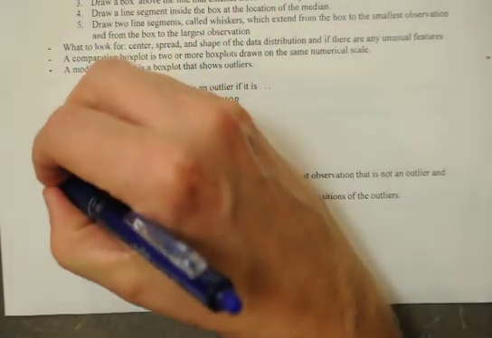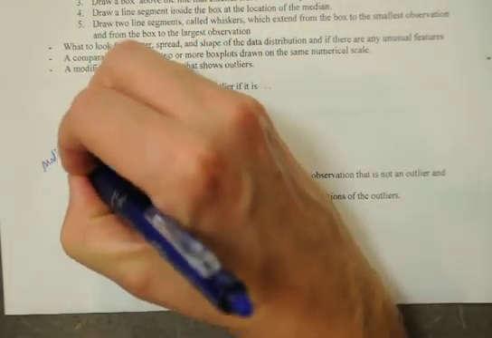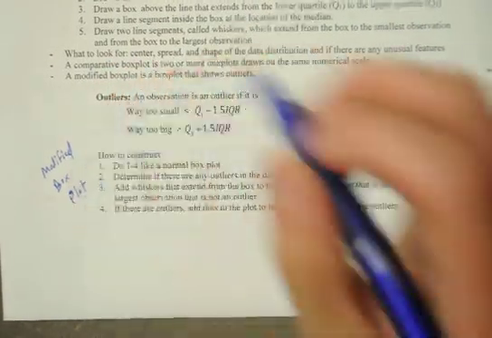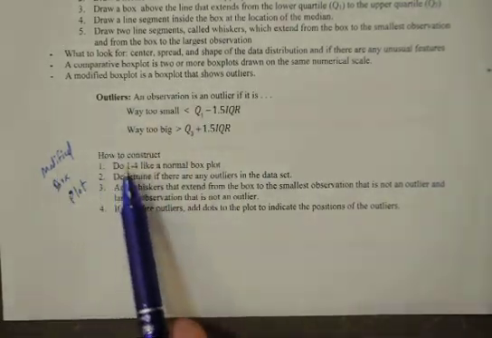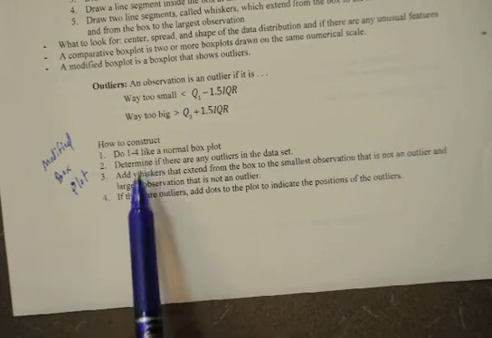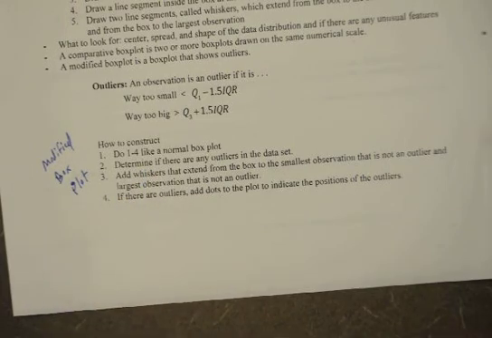This is called a modified box plot. If you have outliers, you have to do a modified box plot. You do not include the outliers as your whiskers. So I'll explain that on the next page here.